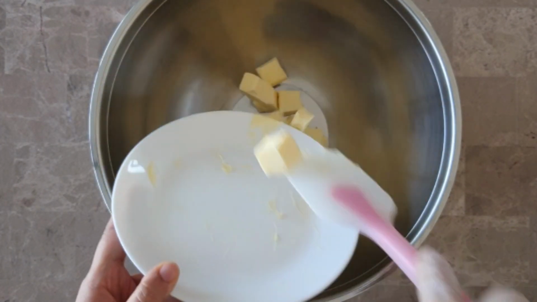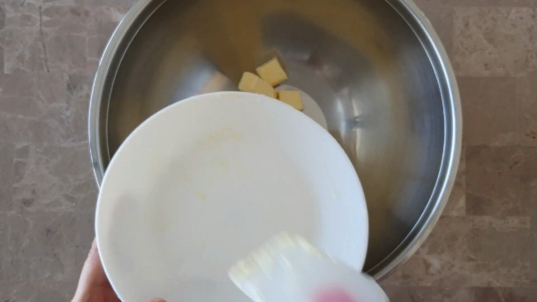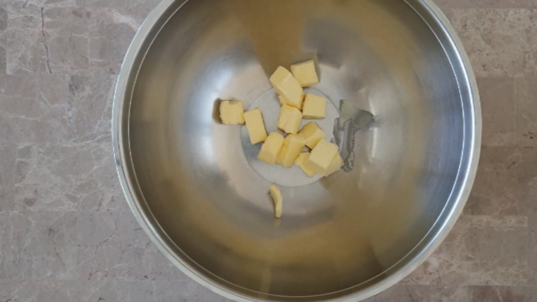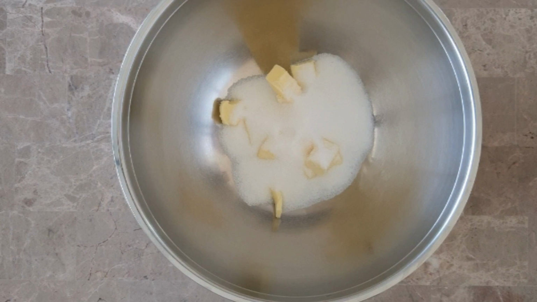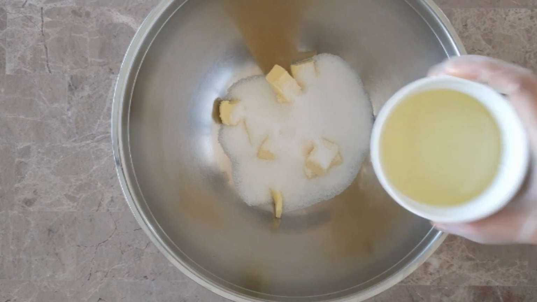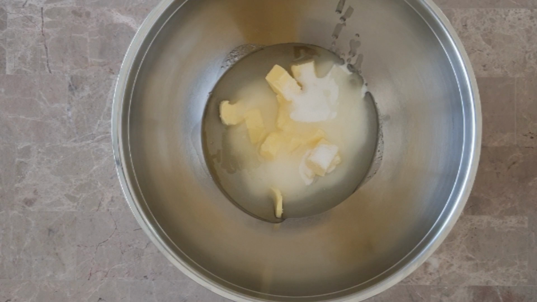So here I have 113 grams of lightly salted butter, which is at room temperature. And now I'll add 200 grams of white granulated sugar. And in goes my 110 grams of vegetable oil.